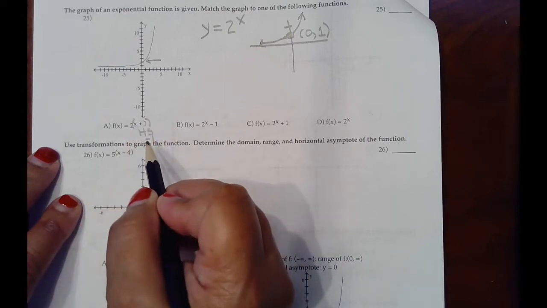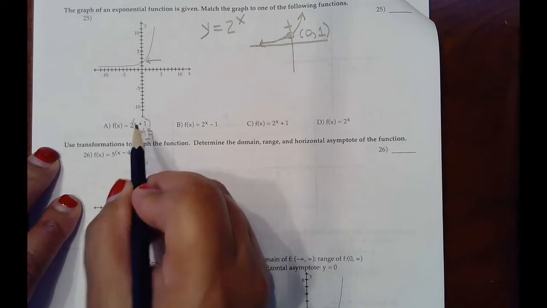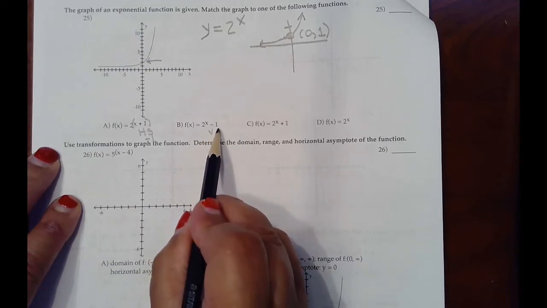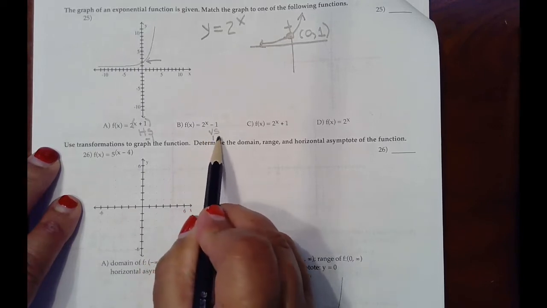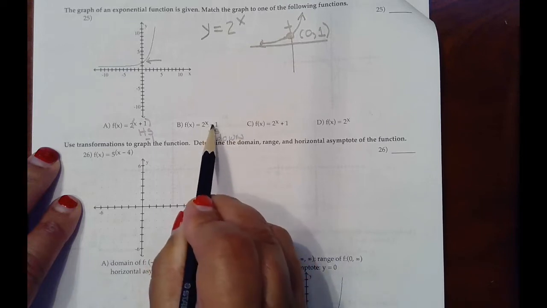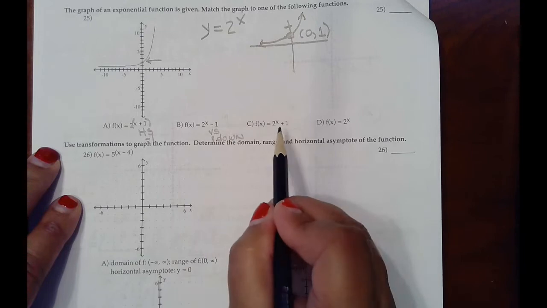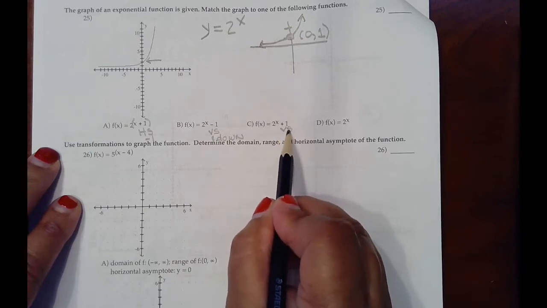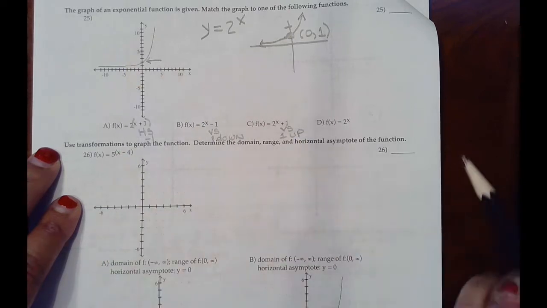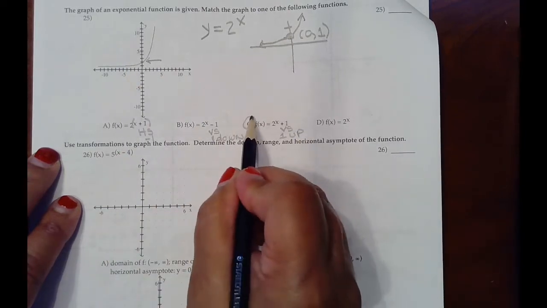Horizontal shifts always behave the opposite of the sign that you're actually seeing in the function. This is a vertical shift, 1 down. Vertical shifts, you don't switch the sign. Exactly what you see there is what they actually do. This is a vertical shift, and it is 1 up. This is the one that was responsible for that graph, so the answer is C.